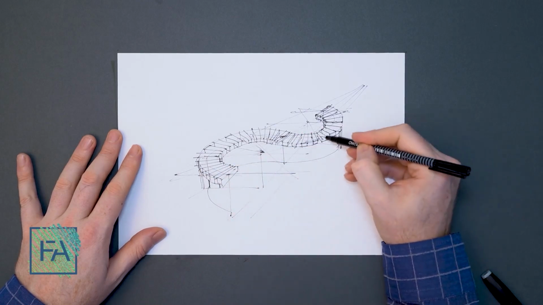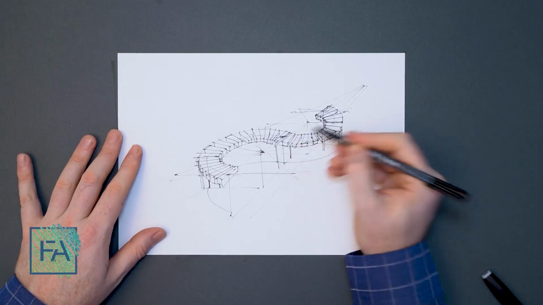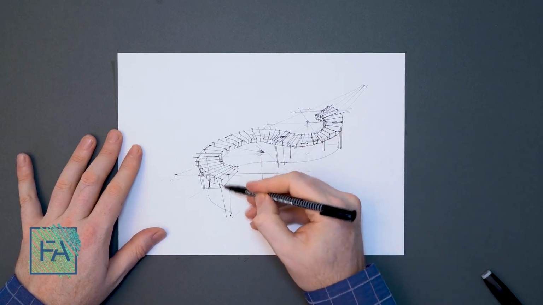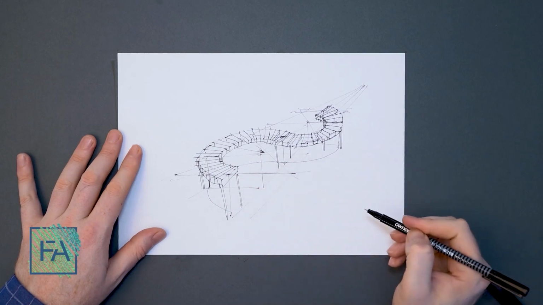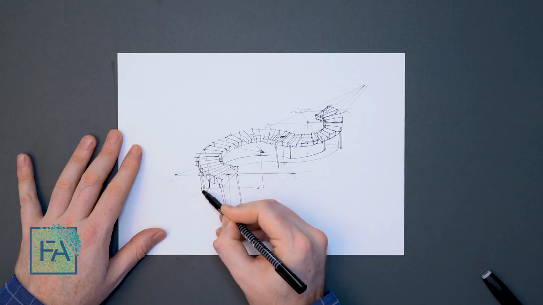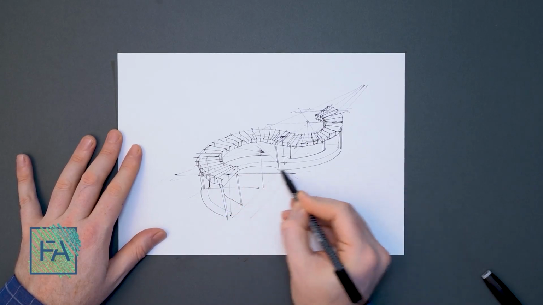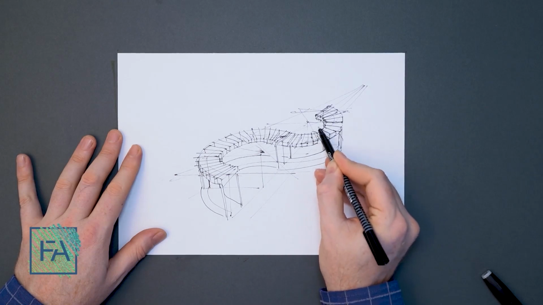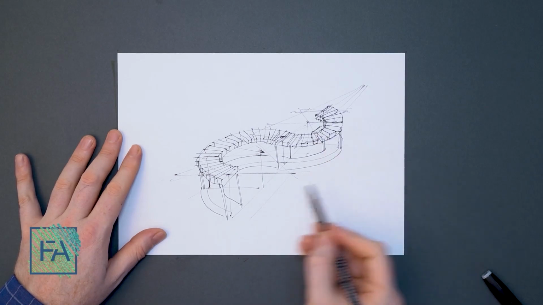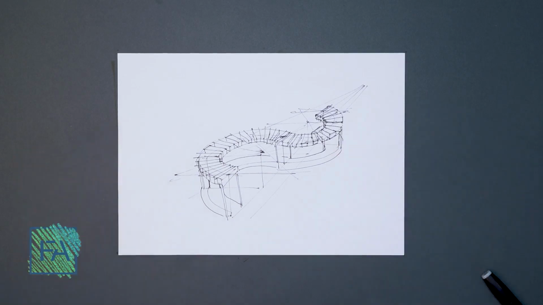And the stands next to it on the left and right. And between them, we can show the pathway underneath this structure. And here we need to show the pathway underneath it as well.